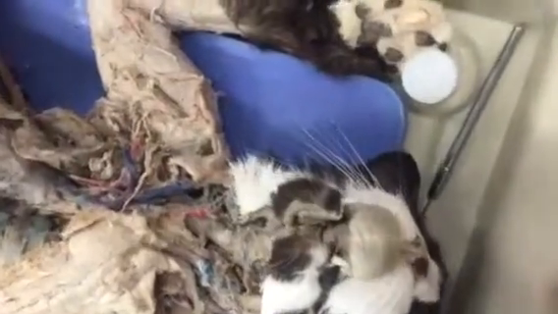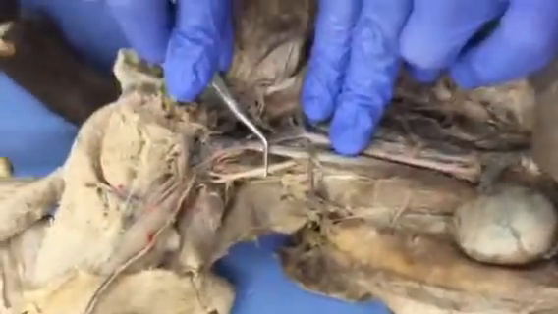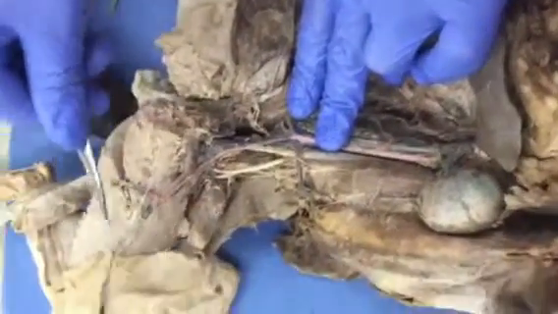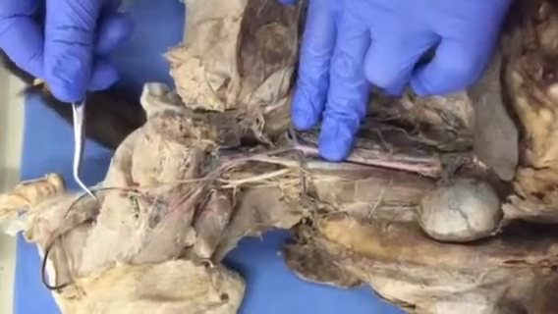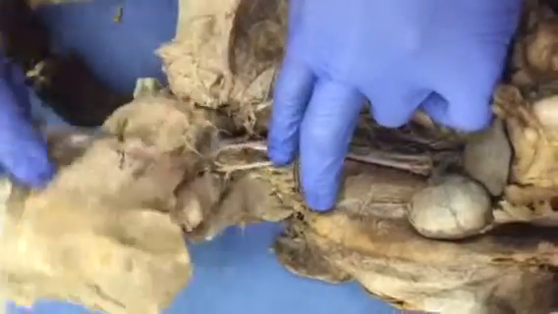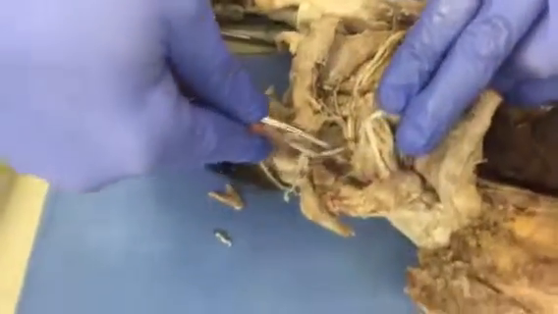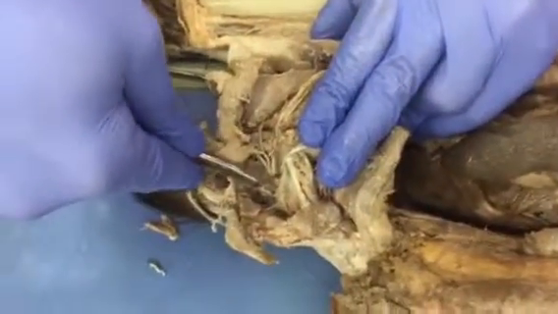So if we go down caudally and look at the lumbar sacral plexus, right here, this is your femoral. And your femoral, remember, extends into your saphenous. And then your big boy right here, that's your ischiatic.